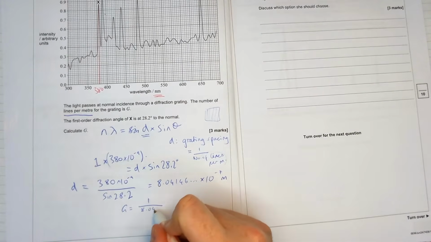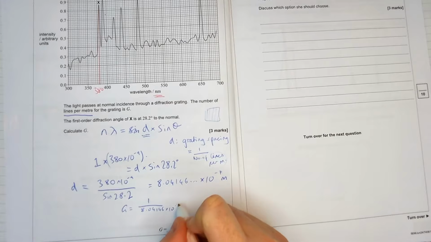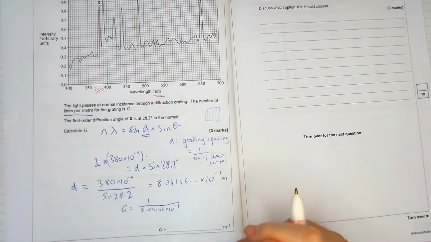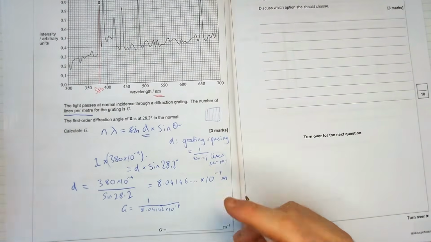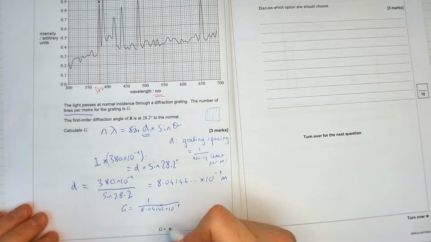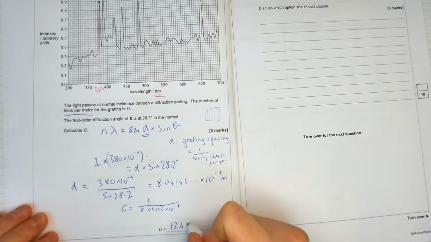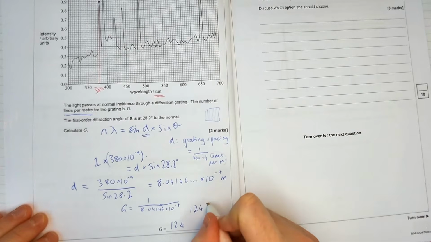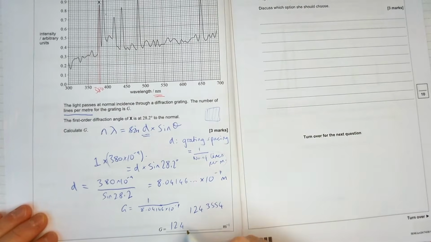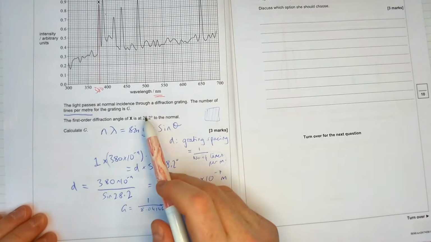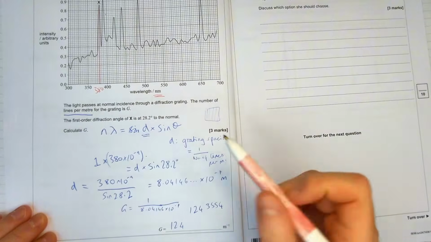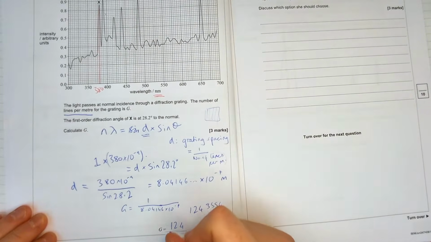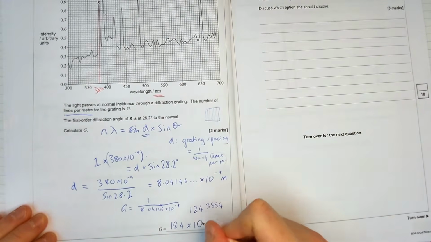So 1 over 8.04146 times 10 to the minus 7. And if we do that, we'll get a final answer for the number of lines per meter of 1, 2, 4, 3, 5, 5, 4. To the correct number of significant figures, I'd say 2 sig figs because we've used 380, but basically 1.24, let's say 3 sig figs, times 10 to the power 6.